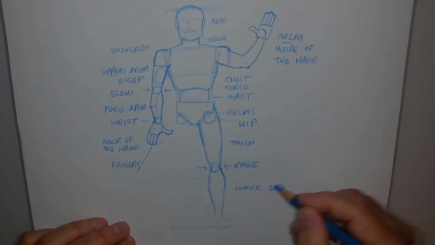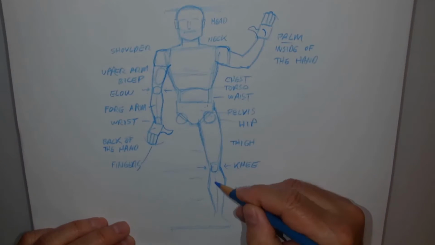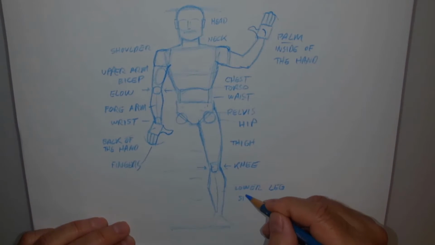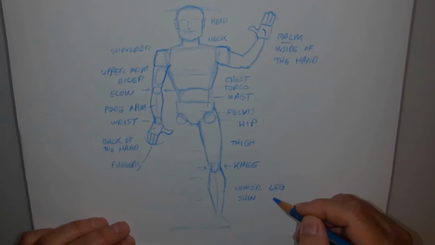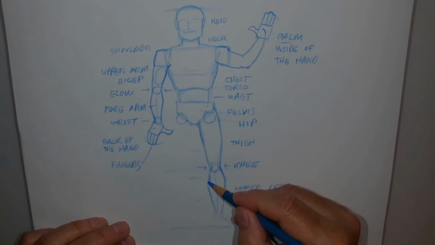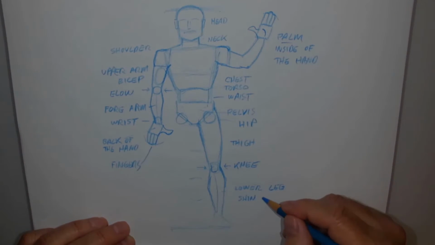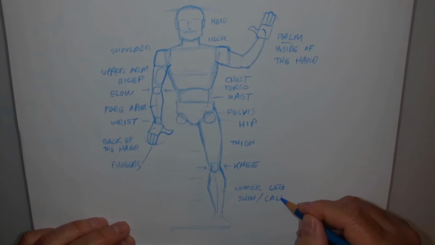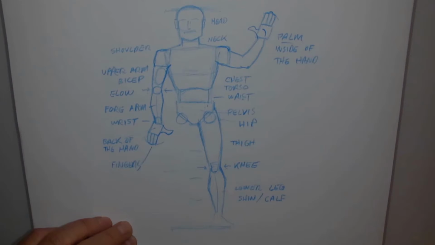and it's made up of, at the front, it's usually a curvature, is a shin. That's that bone at the front of your lower leg. And these protrusions we see is usually the calf, and that is the muscle that allows us to walk and run and that sort of thing.